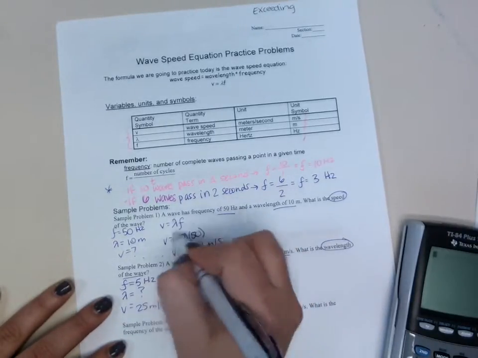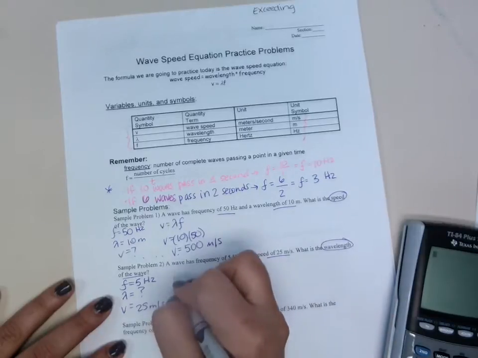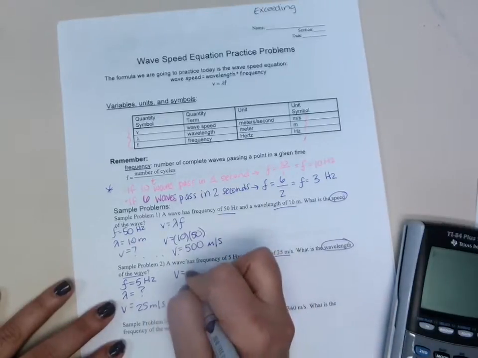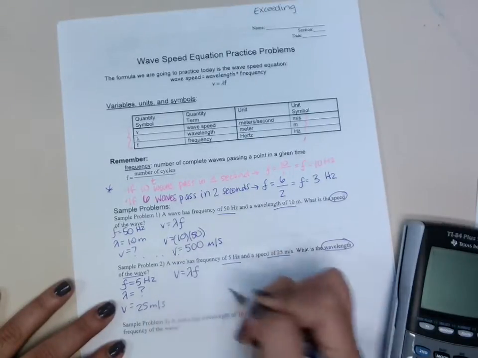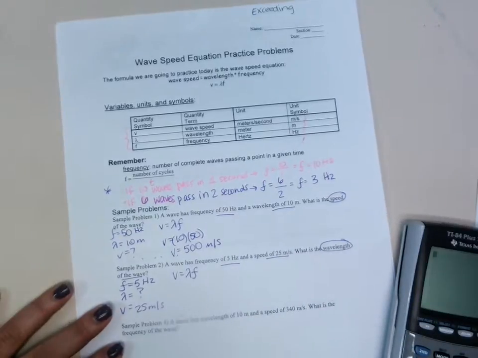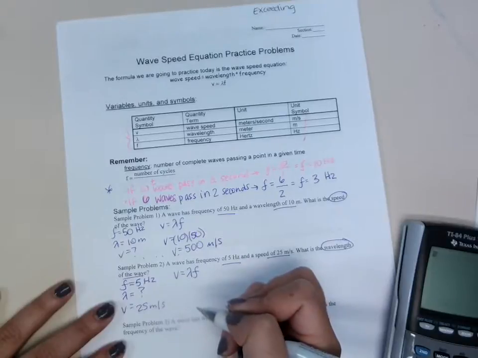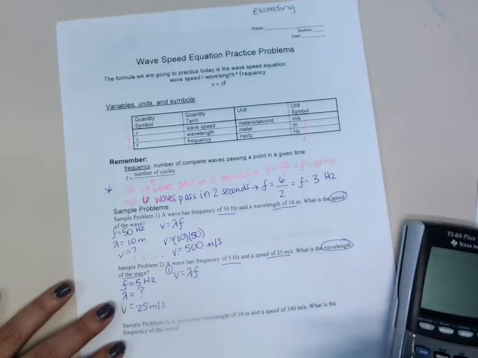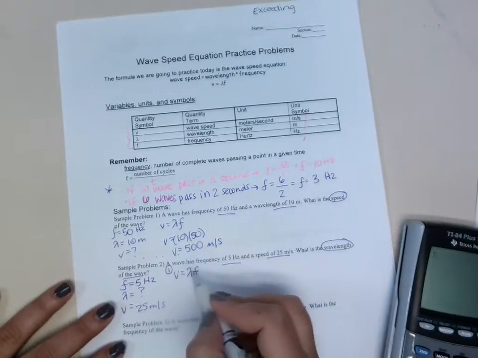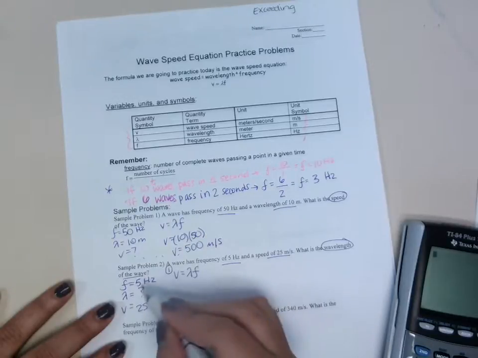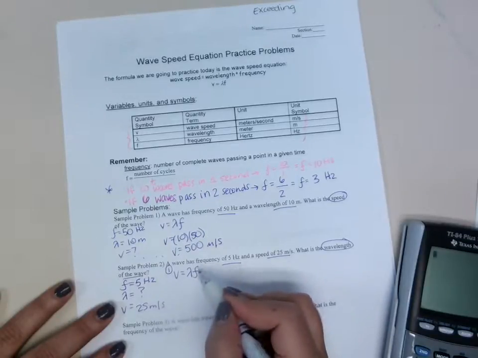We're going to go ahead and use the same equation that we've been using. So wave speed equals wavelength times frequency. This time it's a little different because we need to get wavelength by itself. And so you can do this in one of two ways. I'll show you the first way that you can do it. The first way you can do it is manipulating the equation before you put the numbers in. So if I were to do that, it would look like this.